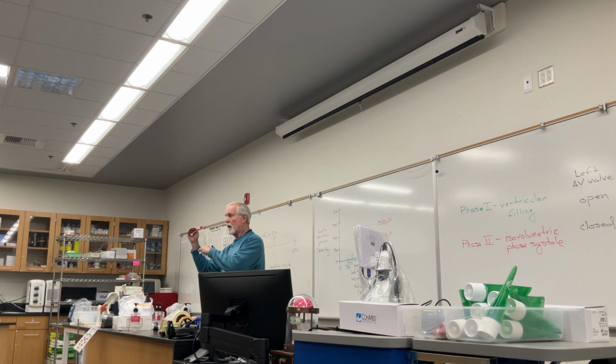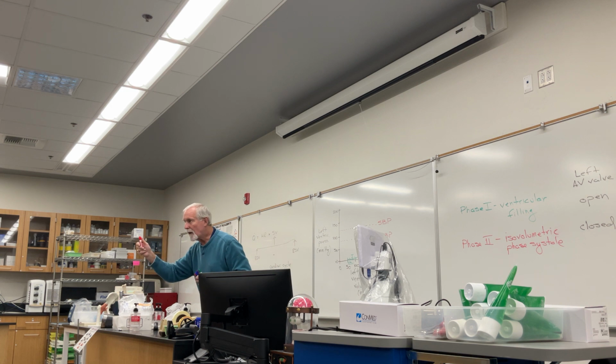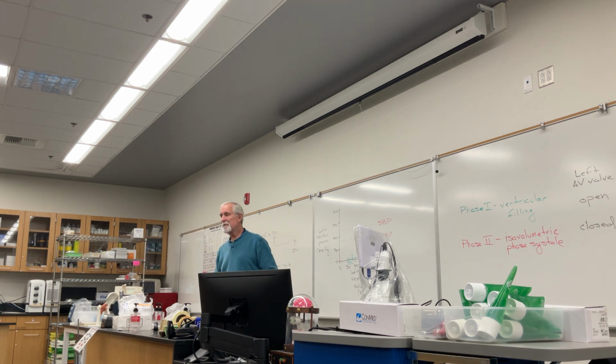If the aortic valve is open during phase 2, then the volume of blood would be going down. So that term, isovolumetric, is a beautiful term because it says there's no change in ventricular volume, and the only way that can happen is if both valves are closed.